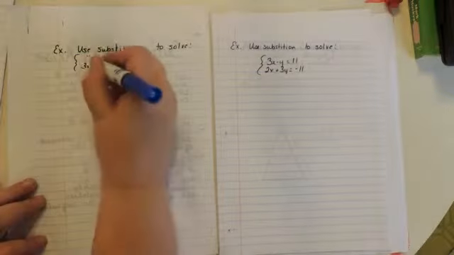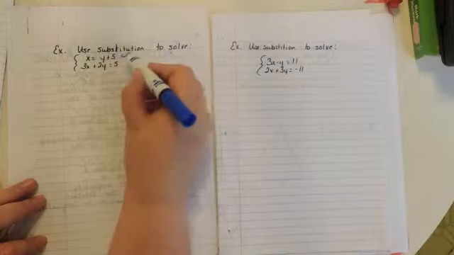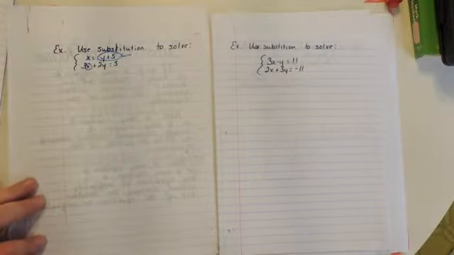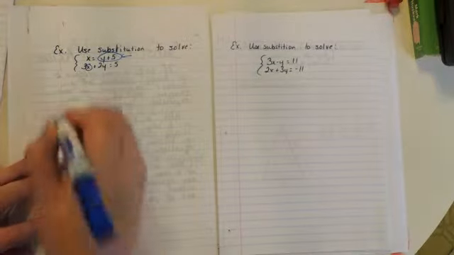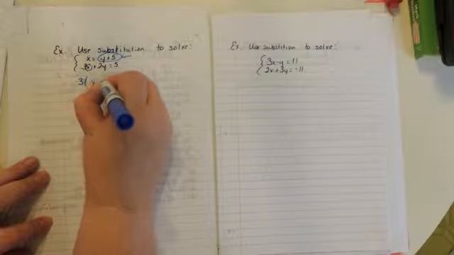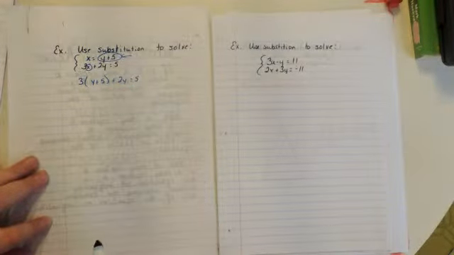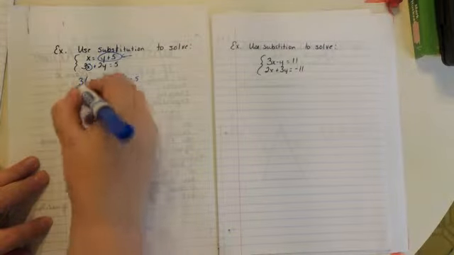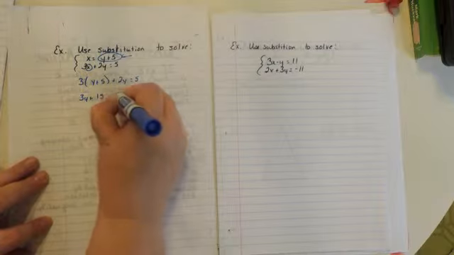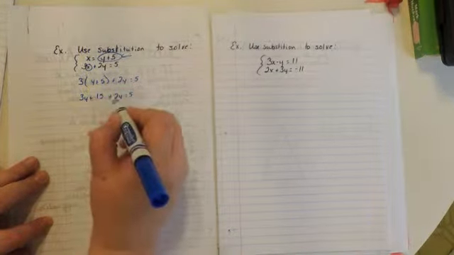Okay, we have x equals y plus 5. That's already ready for substituting. So we can substitute y plus 5 for x in this equation. So we have 3 times y plus 5 plus 2y equals 5. We're going to use the distributive property and say 3y plus 15 plus 2y equals 5. And now we can solve for y.